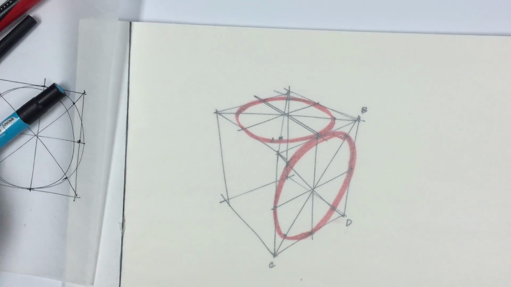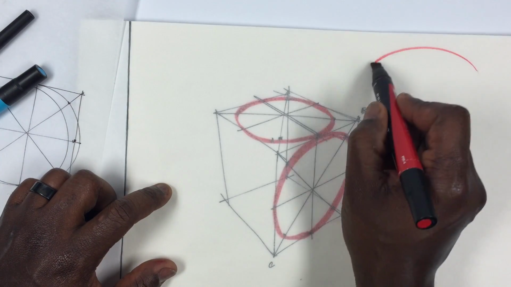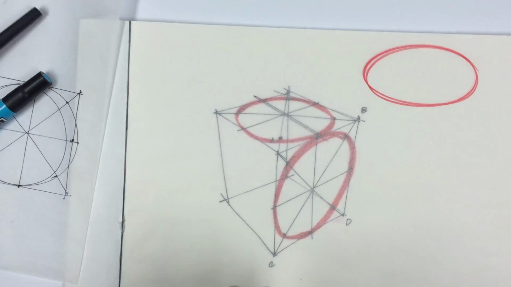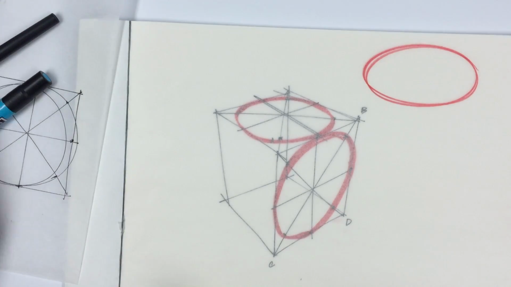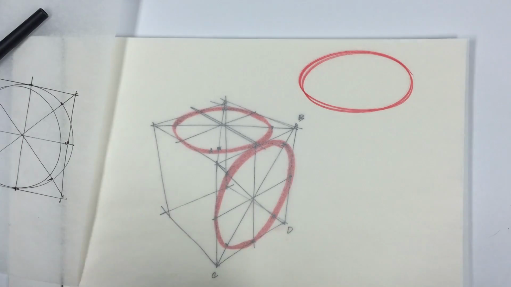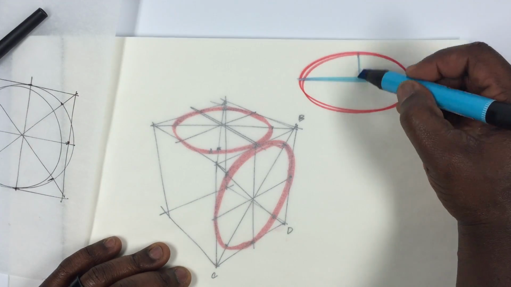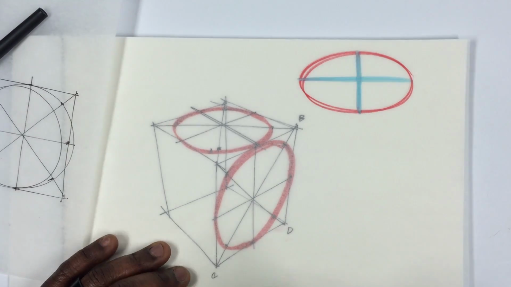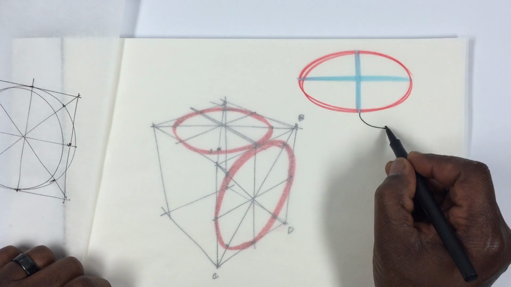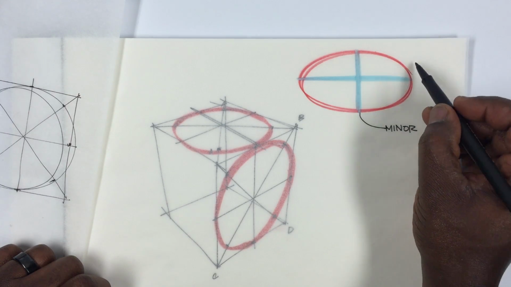And ellipses are interesting because by their very nature, they're kind of directional. They're not a circle in the sense that a circle has no given direction or proportional bias. So here, if I divide my ellipse into 4 parts, across like so, and vertically like so, you'll notice that I have a minor axis and a major axis.